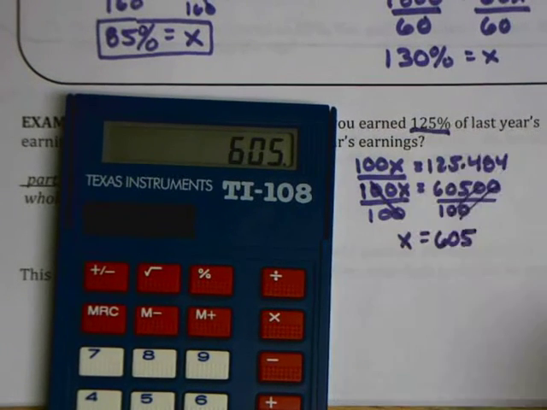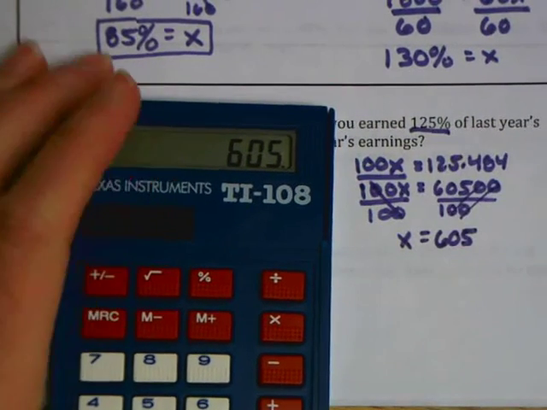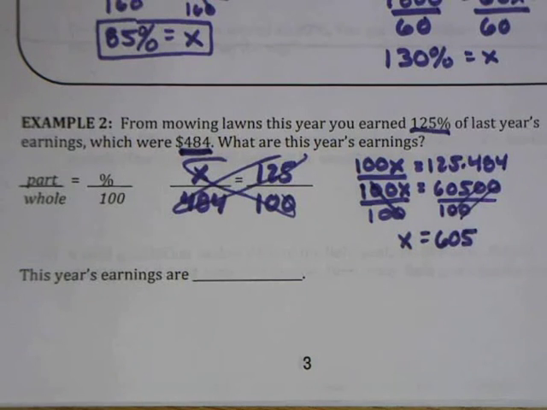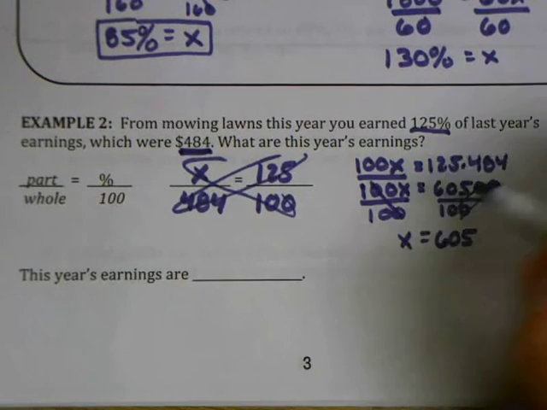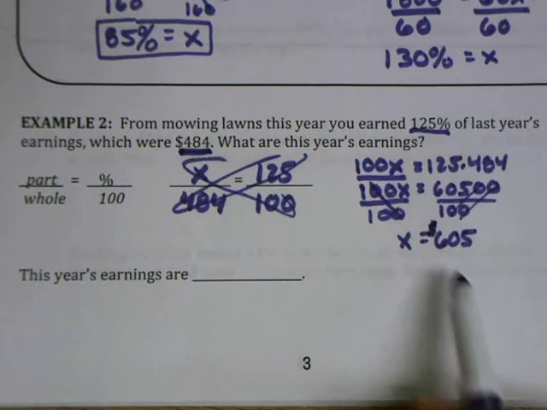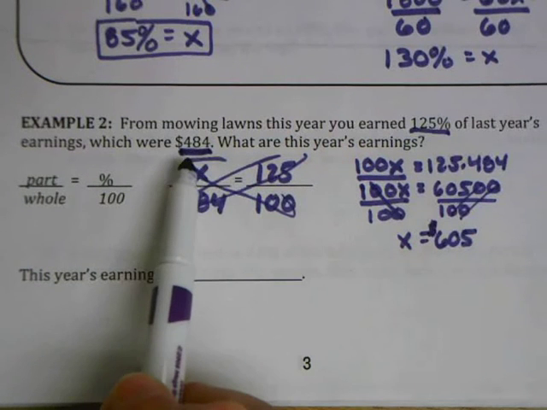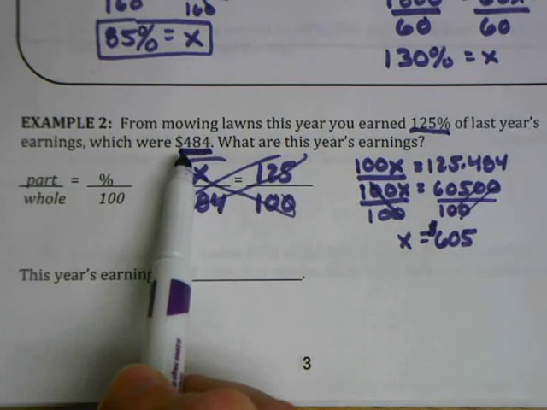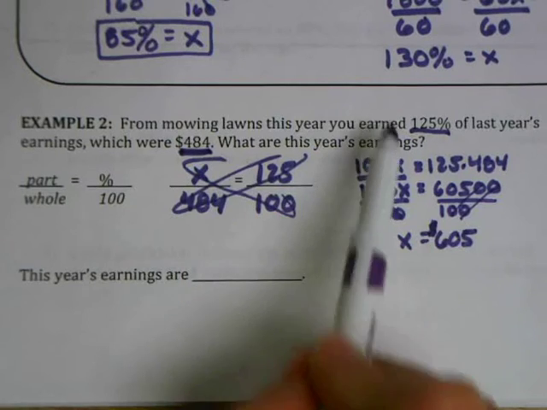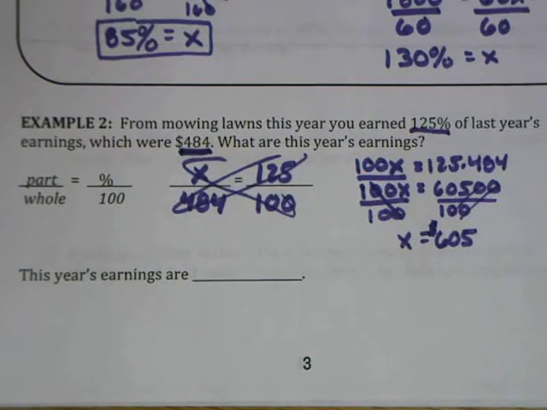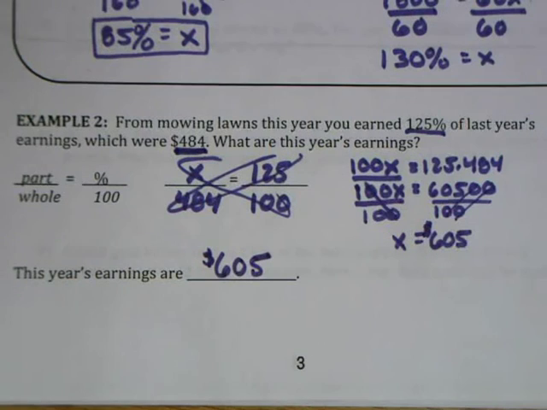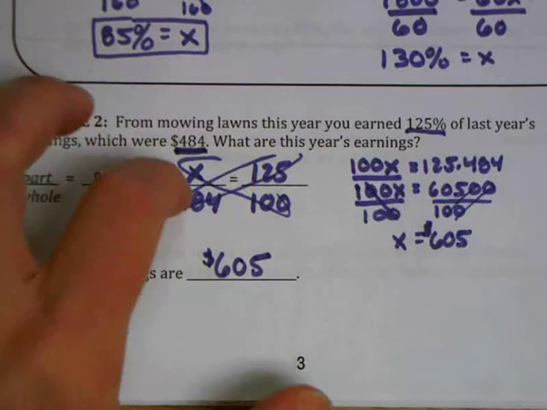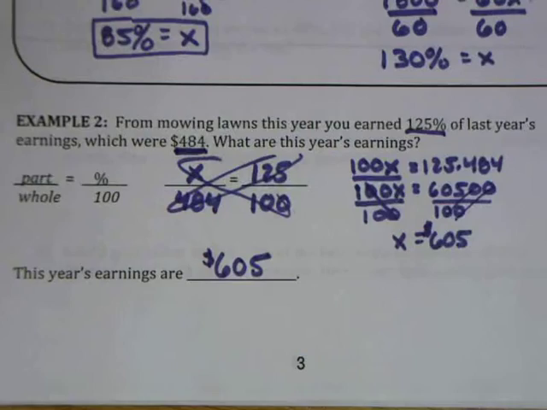Is it 605%? What were we trying to find this time? We were trying to find what are this year's earnings. So it's $605. Does that make sense? That if last year we had $484 and we made more, 125% more, that we could be at $600? Well, that's a good, nice summer earnings mowing lawns, I would say. Okay, so just by plugging it in different places, we can get different types of answers.